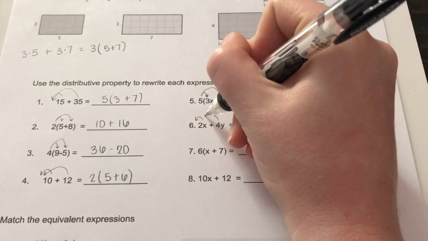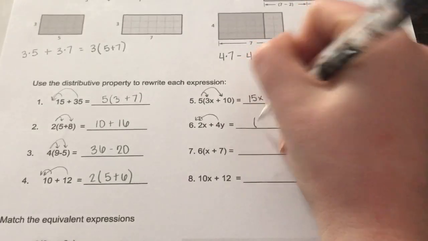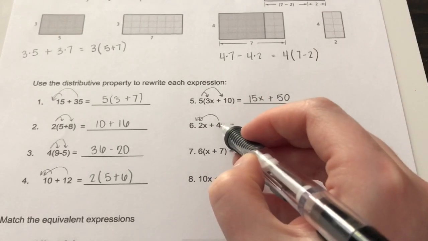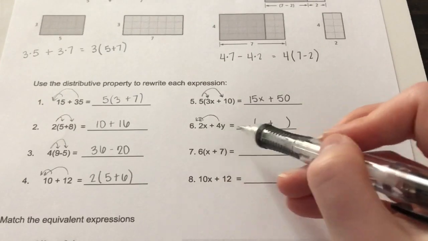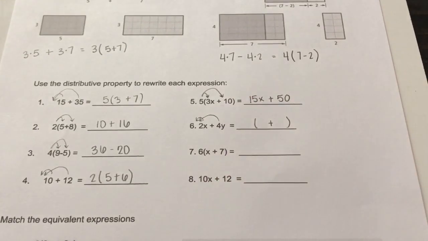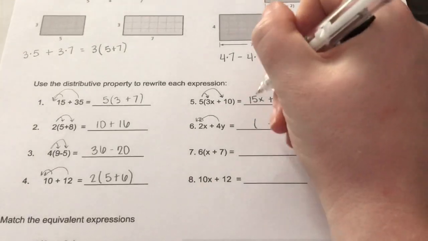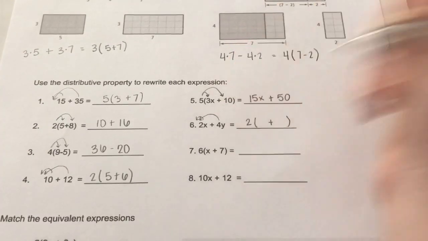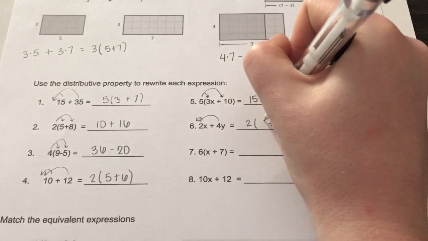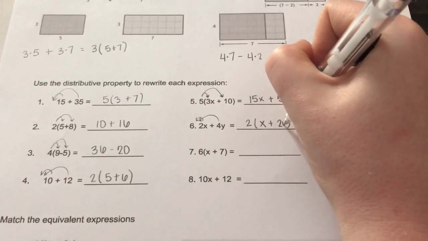Here's where it gets a little bit tricky. What can I undistribute from this expression? I'm looking for a number that I can put out here. I'm looking for a number that goes into both 2x and 4y. So when you've got variables here, you can still use the strategies that I was explaining to you before. I'll just tell you here, if I factor out a 2, if I undistribute a 2, here I'm going to be left with just an x, and here I'm going to be left with a 2y.